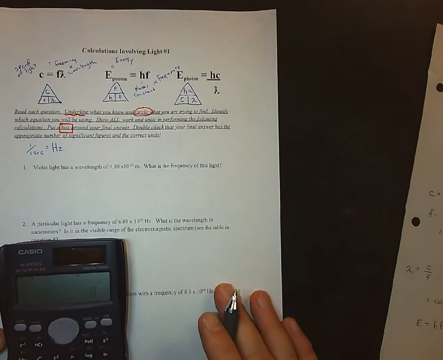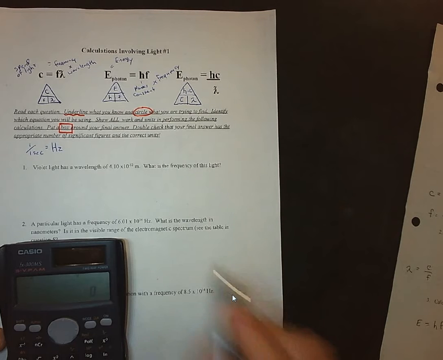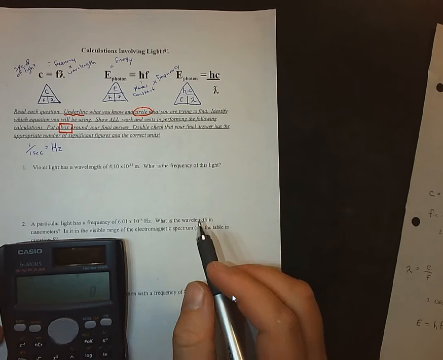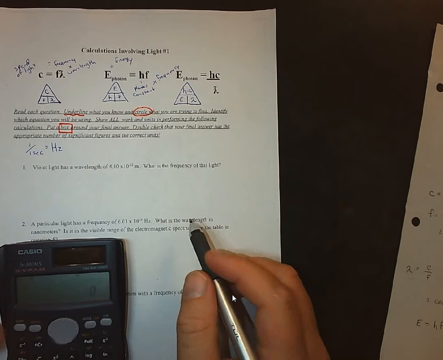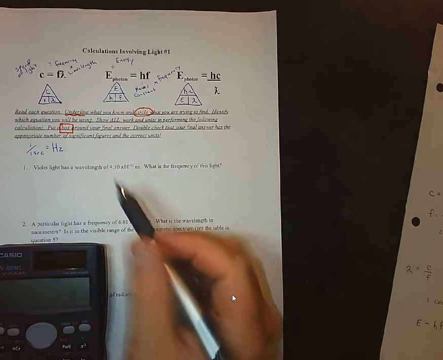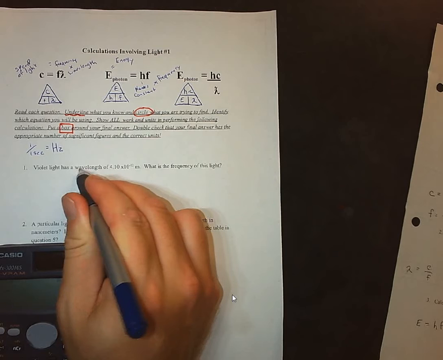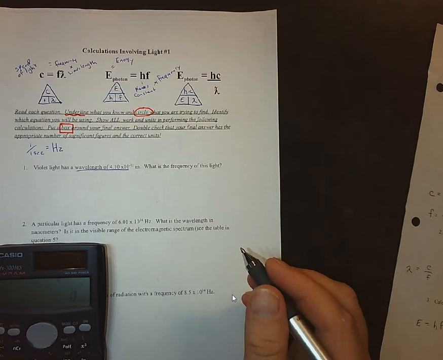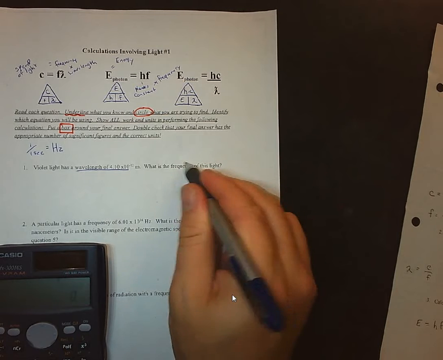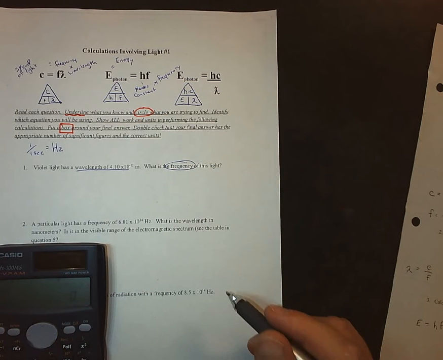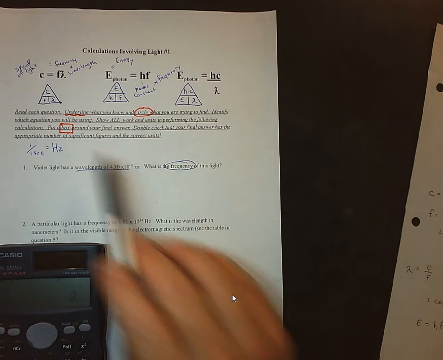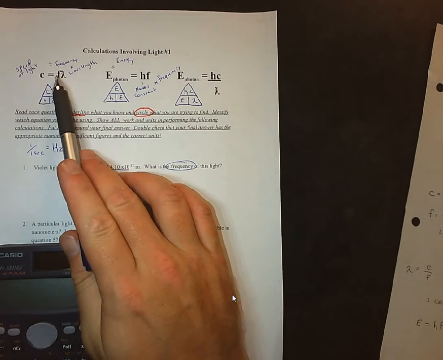So, violet light has a wavelength of 4.10 times 10 to the negative 12 meters. What is the frequency of this light? First thing we want to do is underline what we know. We know wavelength. We want to circle what we are trying to find. What is our frequency? Now we're going to go back to our equations. We have wavelength, we're looking for frequency. Right here, I'm guessing we're going to use this equation here.